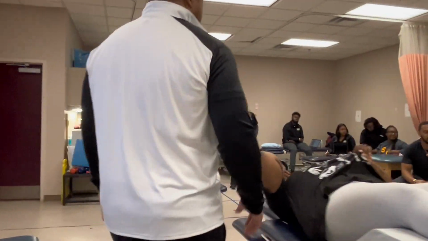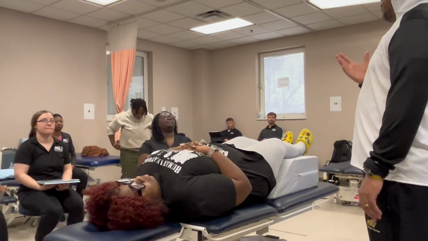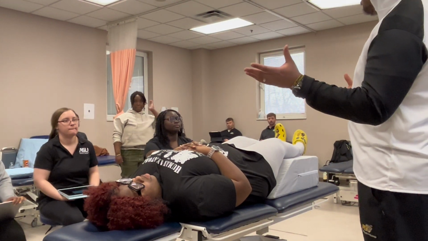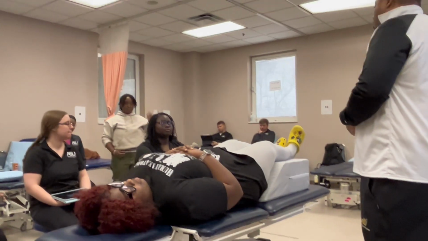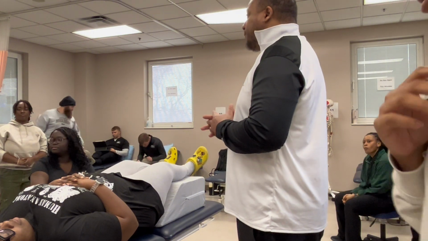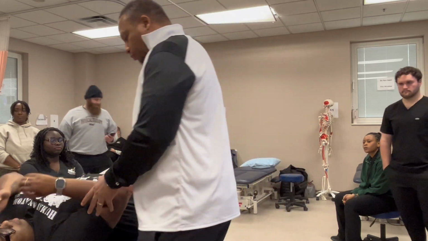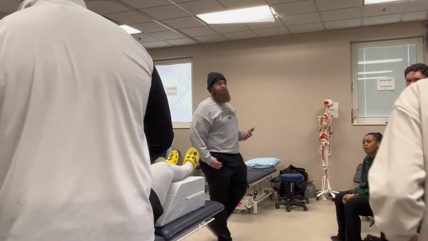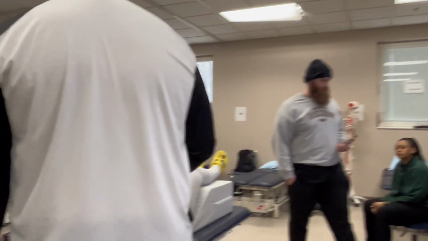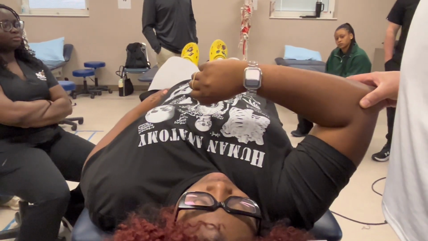Okay, so now I want to assess her infraspinatus muscle, and I want to assess both fibers. We have the upper fibers of the infraspinatus and the lower fibers. So what am I going to do? I'm going to bring the shoulder to about 90 degrees of abduction. I'm going to start her in scaption. Scaption is between abduction and flexion, right? So I'm going to start her right here.